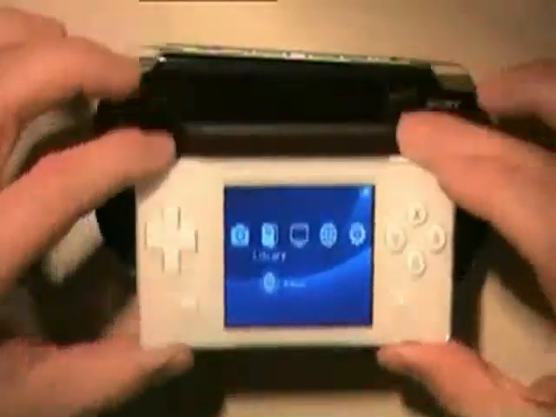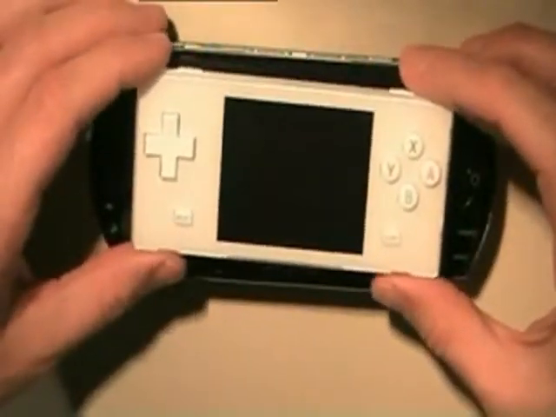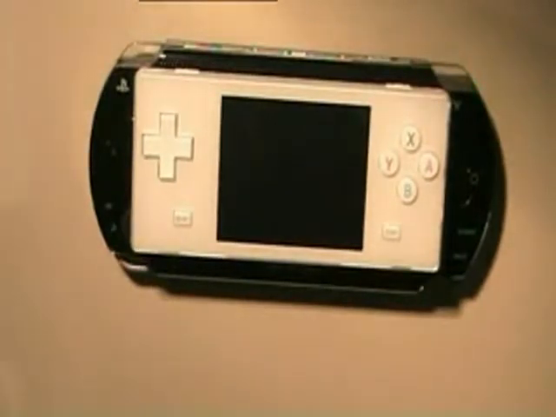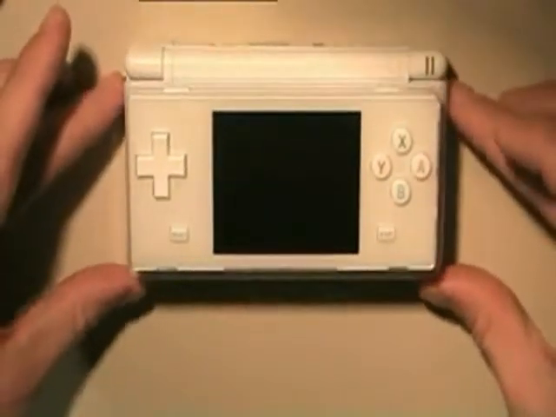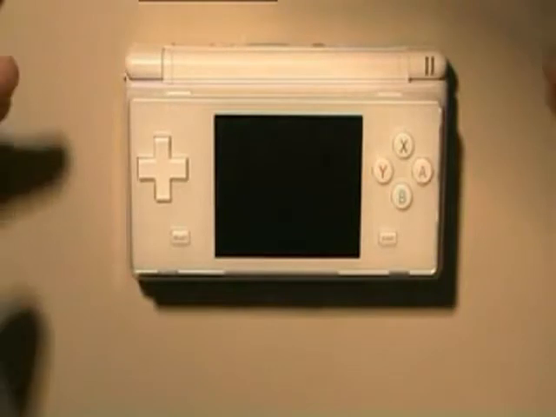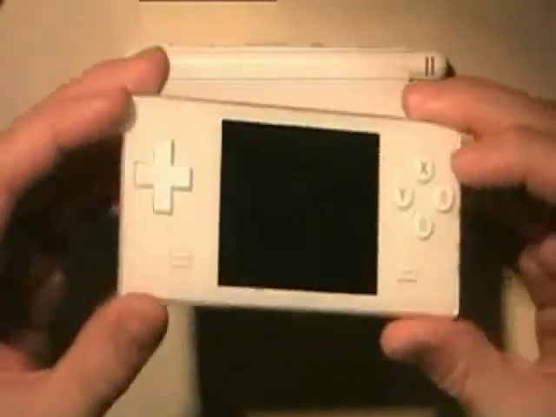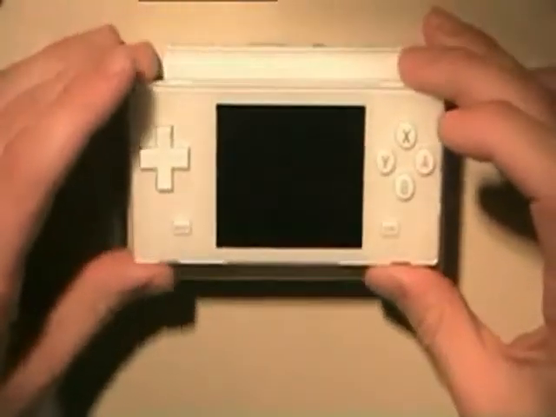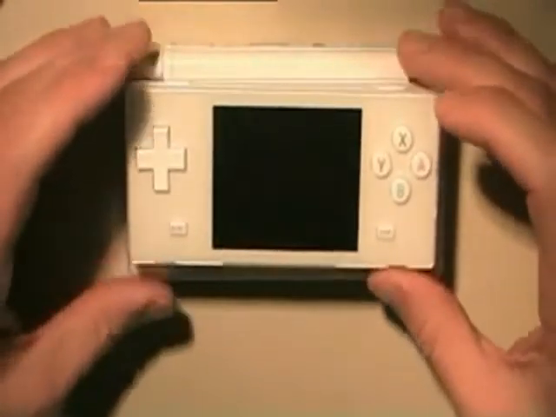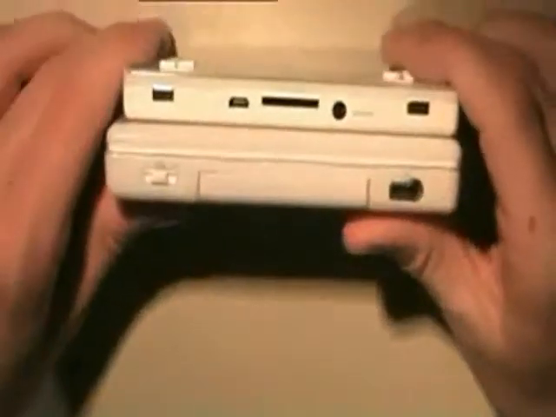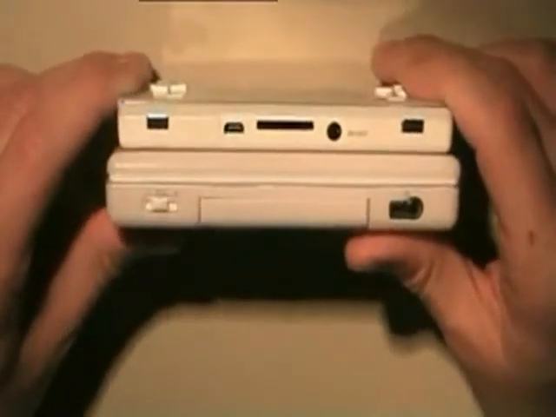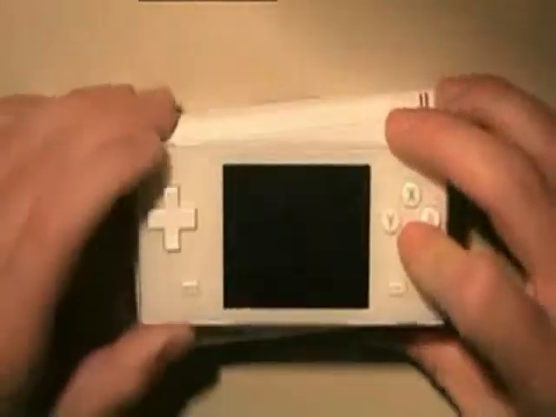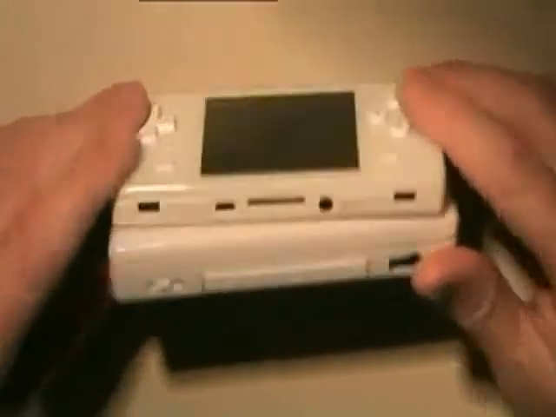So this is the size comparison. And we have Nintendo DS here, and the size comparison here. So I think this Dingoo would easily fit in a pocket bag designed for Nintendo DS, because it is smaller, but it is much nearer to the size of the DS than it is to the PSP.